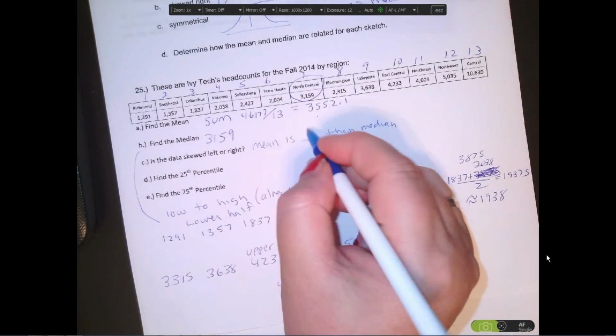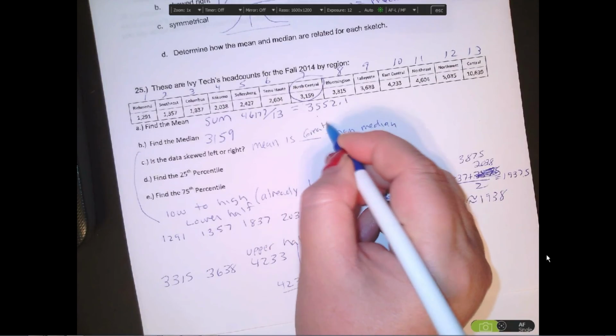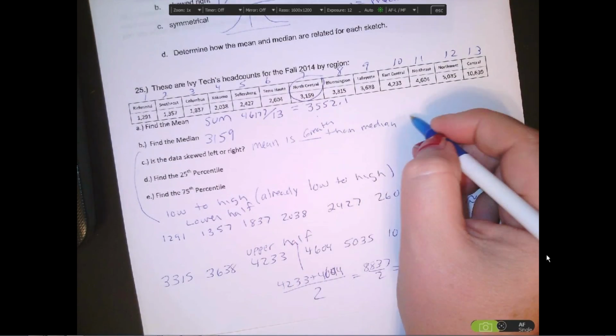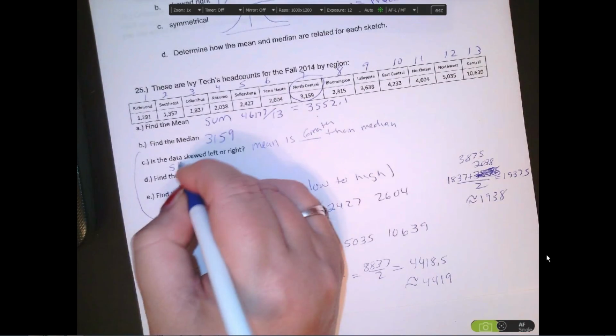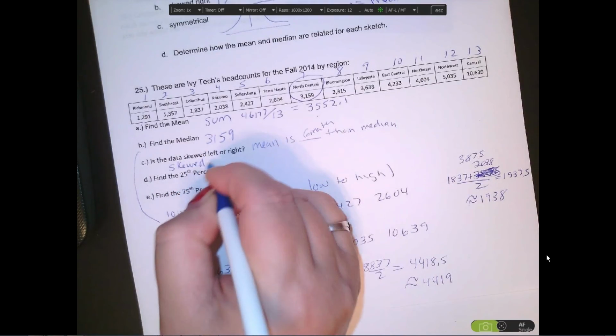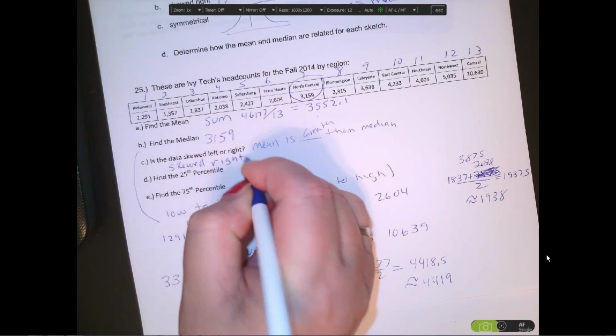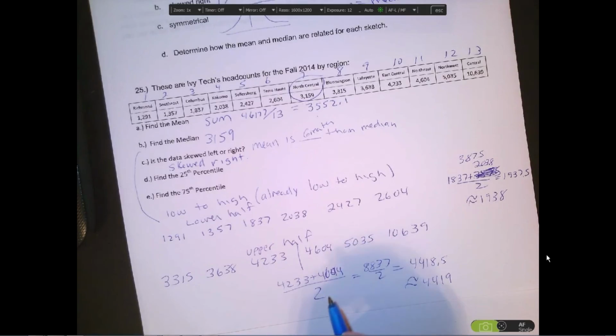The mean is greater than the median, so that means it is skewed to the right.